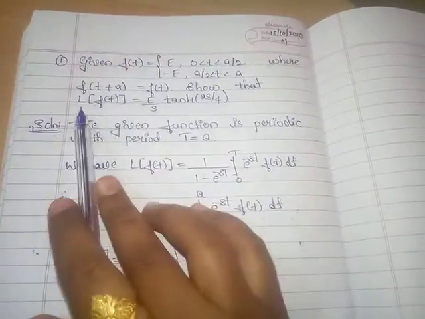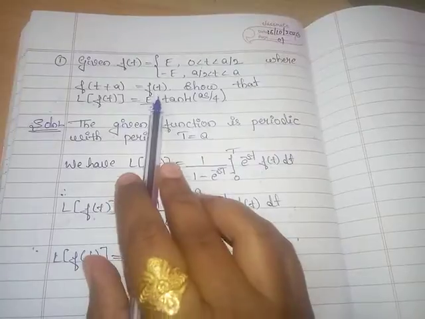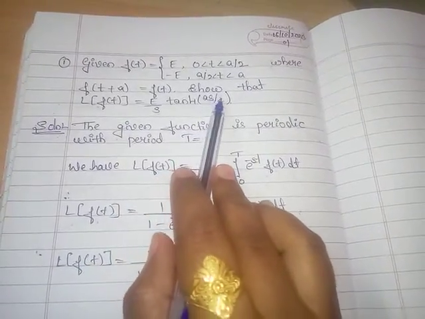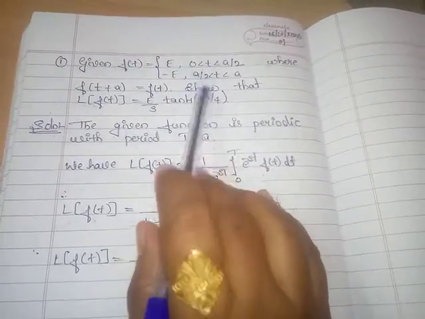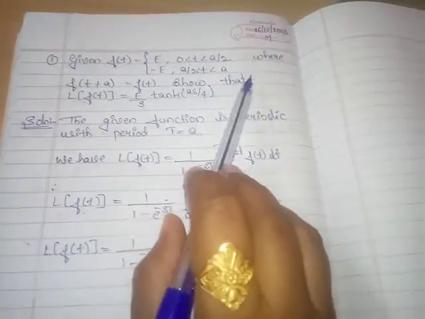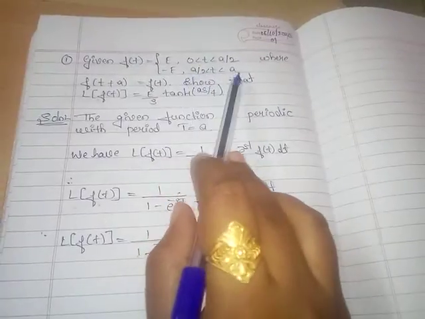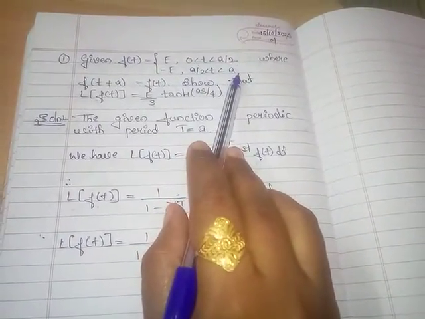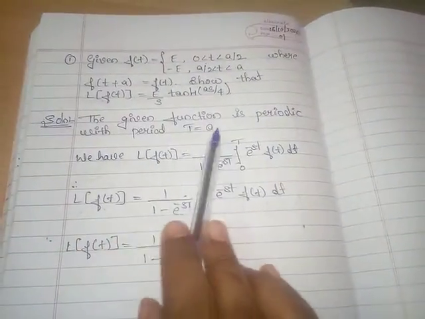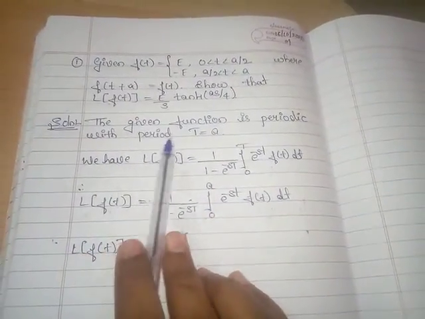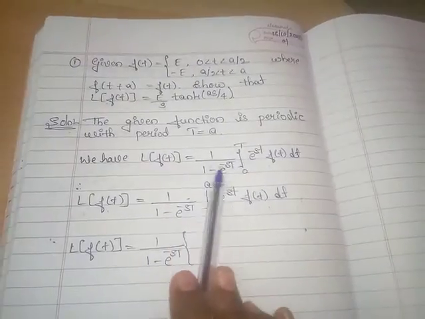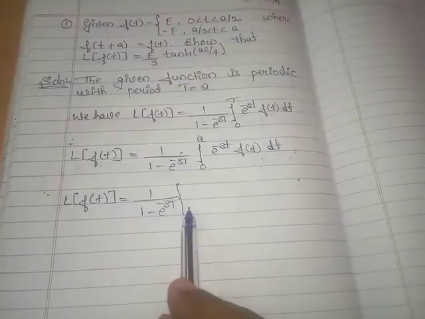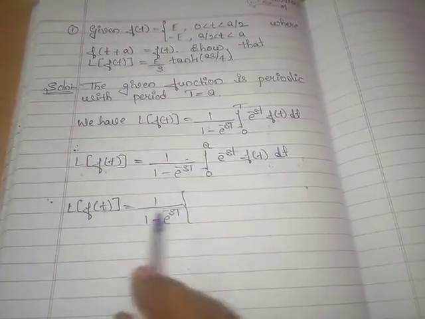We have to show that the Laplace transform of f of t is equal to E by s tan hyperbolic as divided by 4. Here, our limits from 0 to a by 2 and a by 2 to a mean the period, our period is a, meaning t is equal to a. The given function is periodic with period t equal to a. We have this result. Next we have to change the limit here. After that we have to take the functions one by one.